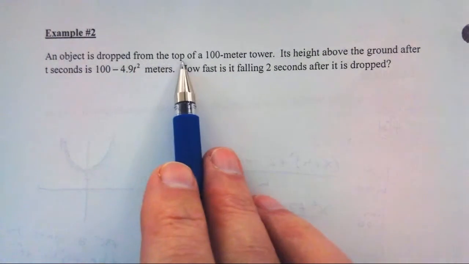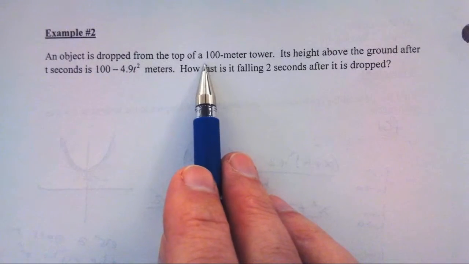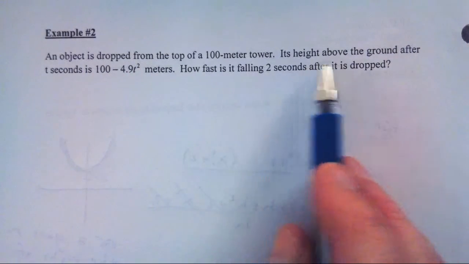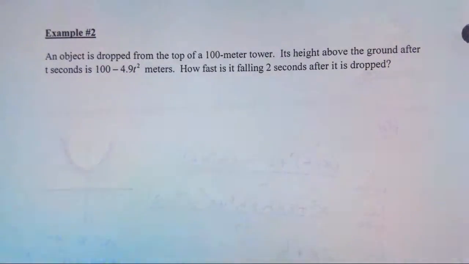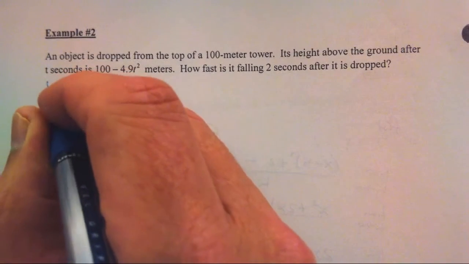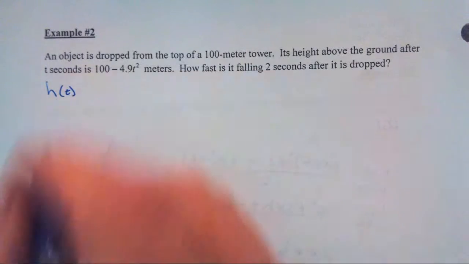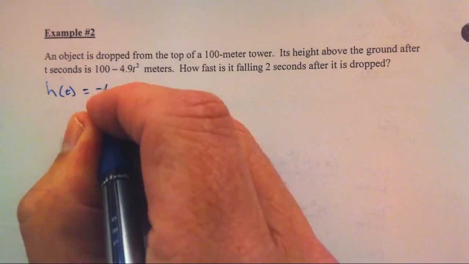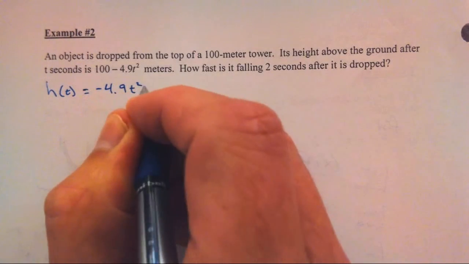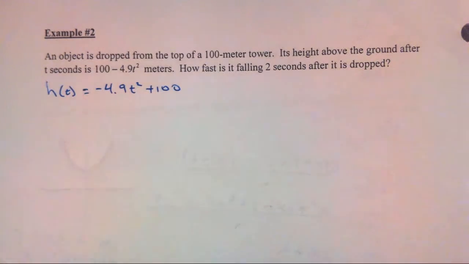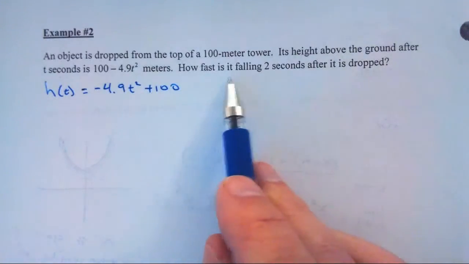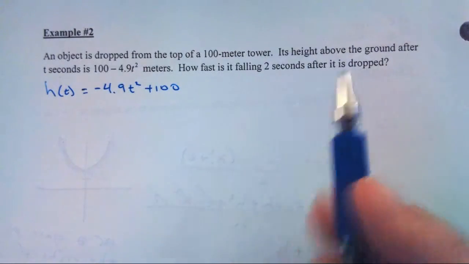An object is dropped from the top of a 100-meter tower. Its height above the ground after t seconds is given as, I'm going to write this as h of t, height at time t. I'm actually going to make it negative 4.9 t squared plus 100, because that's typically how we look at quadratics. How fast is it falling 2 seconds after it's dropped?